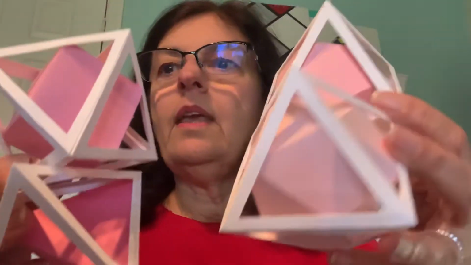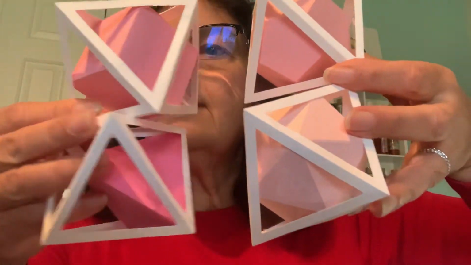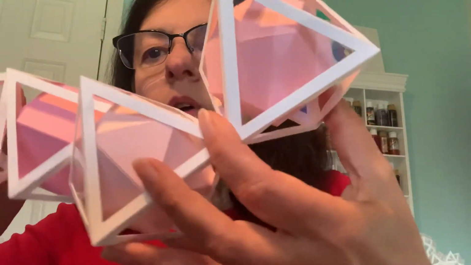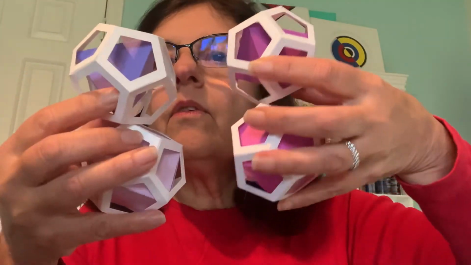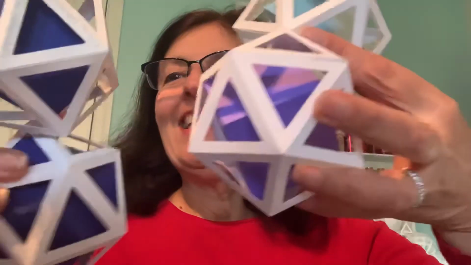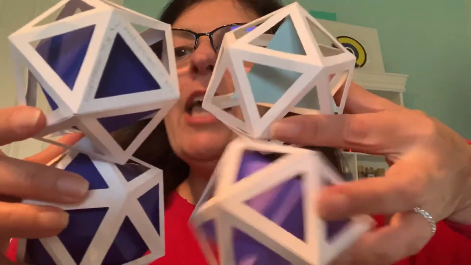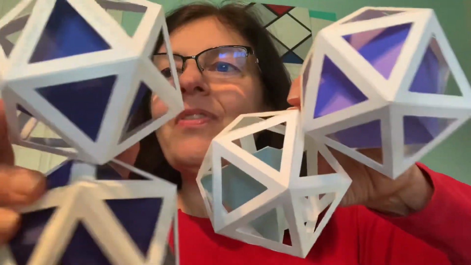And then after that, here's the octahedron. I don't know if you can see the octahedron. And then after the octahedron, I did the dodecahedron. There's the dodecahedron. And last but not least, here we go, the icosahedron.